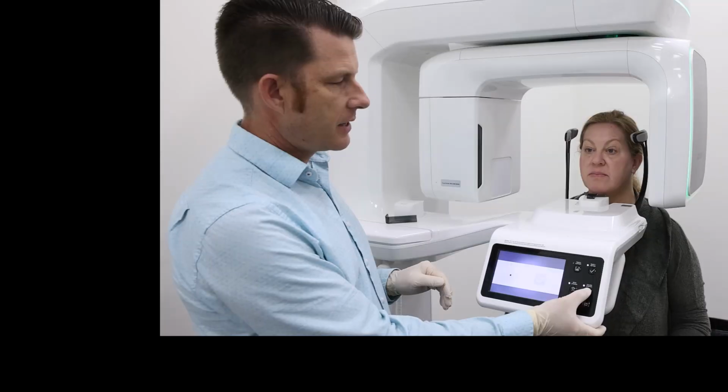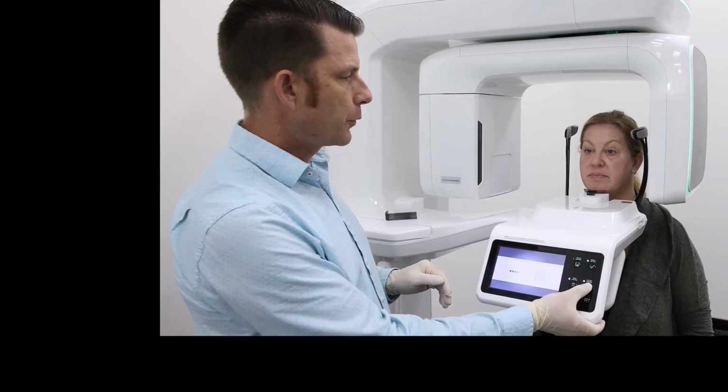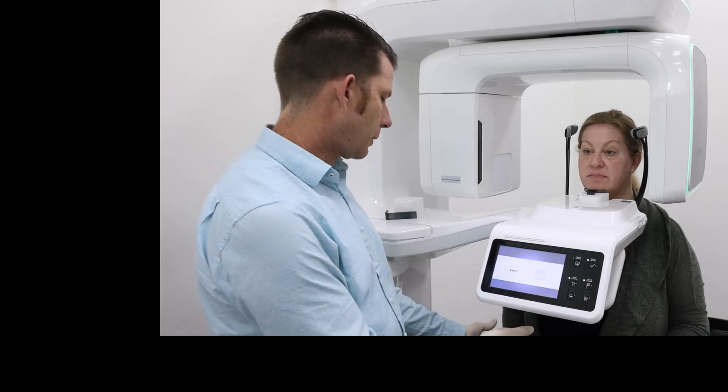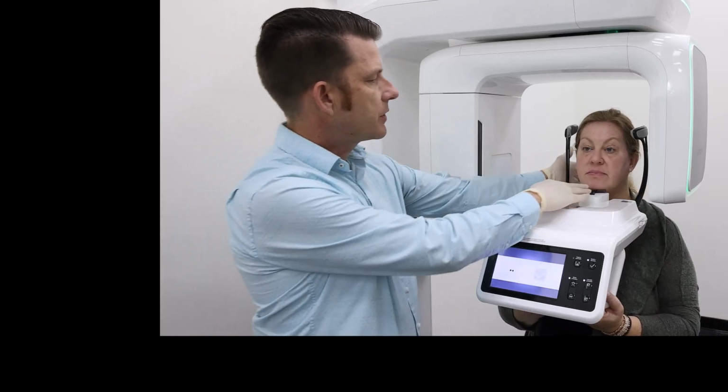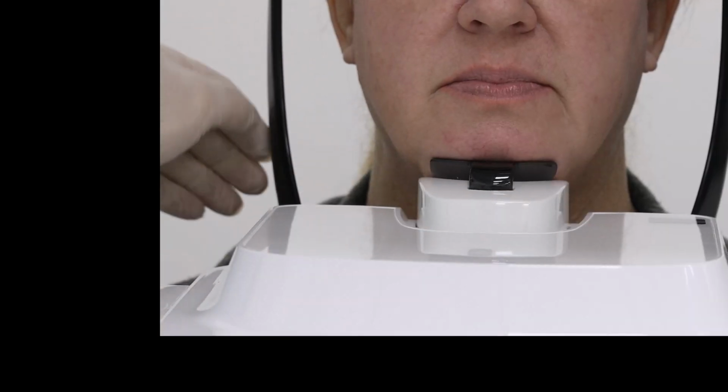I'm going to go ahead and raise the column up. We would go through our same positioning protocol. Go ahead and start with your hands, palms facing up, feet shoulder length apart, and put your chin on the chin rest. This short chin rest is utilized if we need to capture further superior into the sinus, thus lowering the patient down and raising the field of view up.